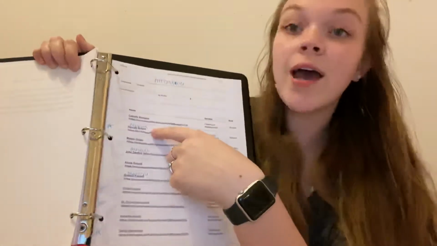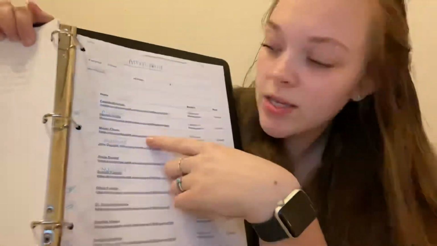And then also by certain names, like if this student has allergies, I'd write down allergies, and this person needs to take medicine at this time, send them to the nurse to take medicine. Just have any student information like that on this sheet so that they know what to expect.